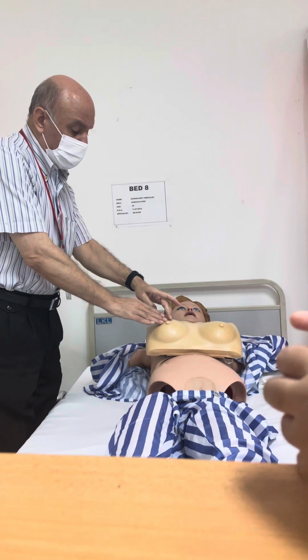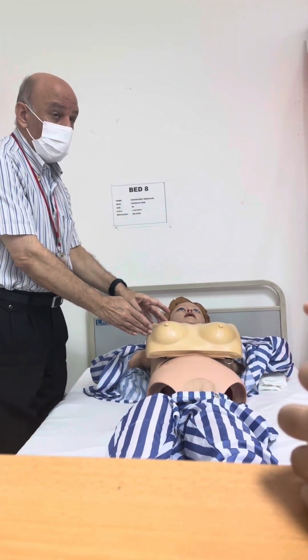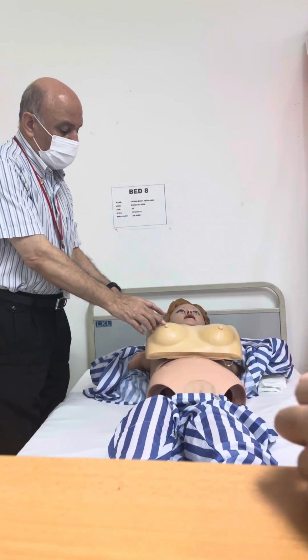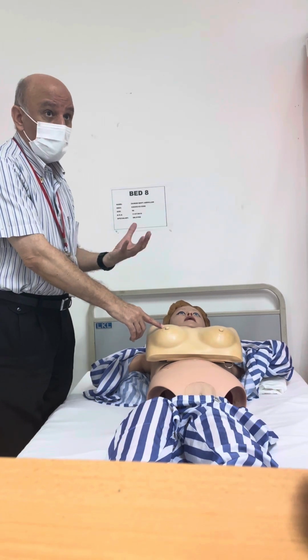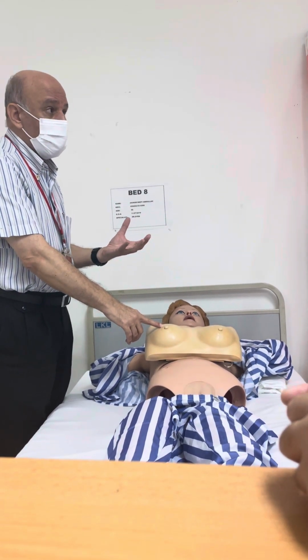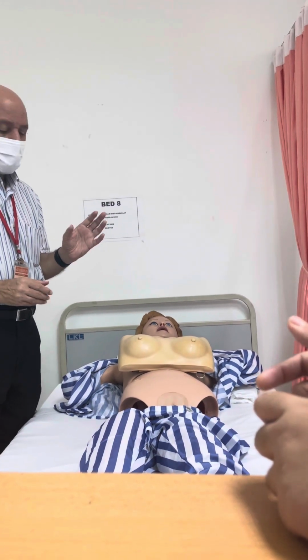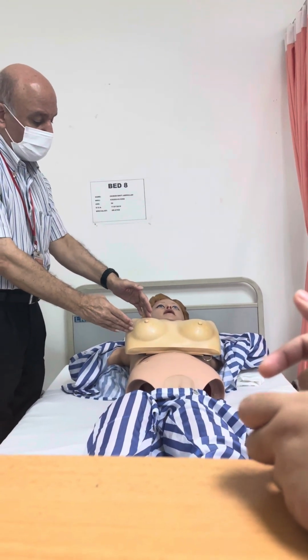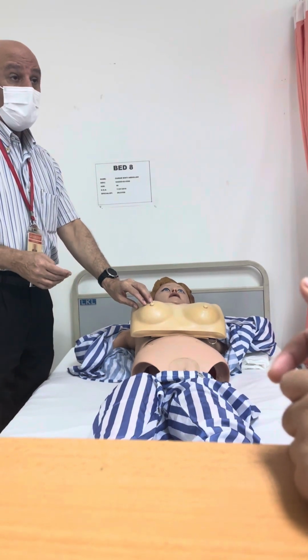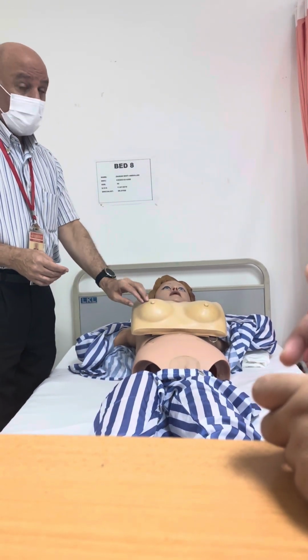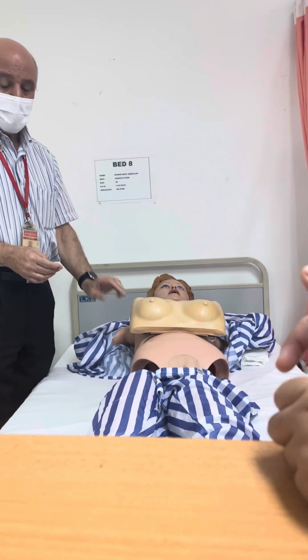When the lump is large and the mass is large, involving the whole quadrant, we don't need to give the clock orientation. So clock orientation really helps for the smaller lumps. For the bigger one, you can say that there is a mass occupying the whole upper outer quadrant. Okay?